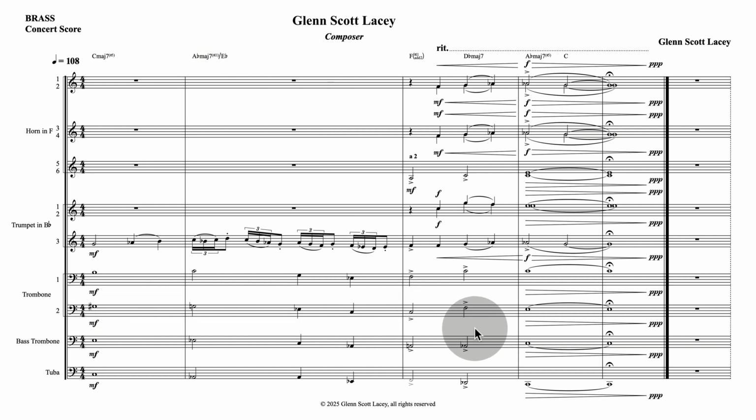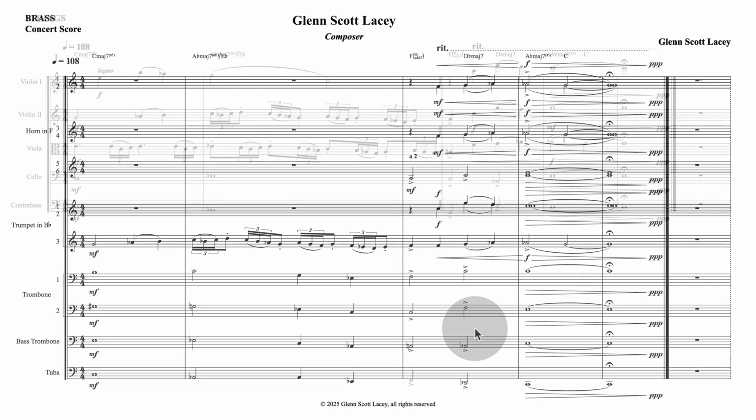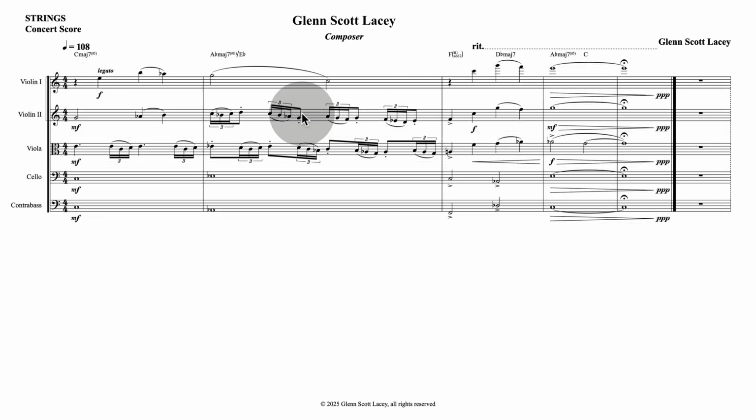Let's take a look now at what I've written for the strings. I've given the melody to the violins 1. And in the second half of the phrase, I've transposed that up an octave to add some excitement and change in the color. Let's take a listen to that.